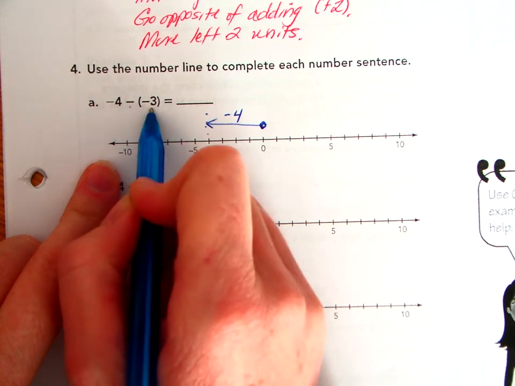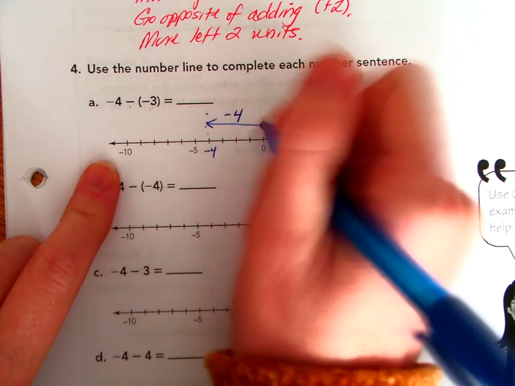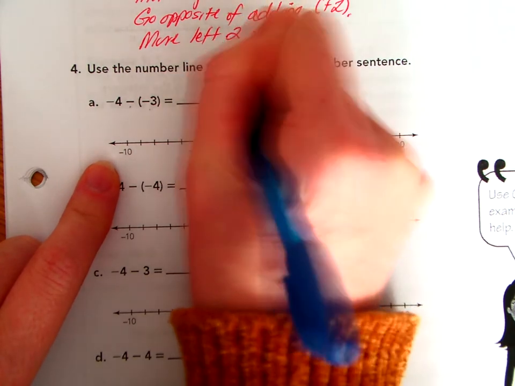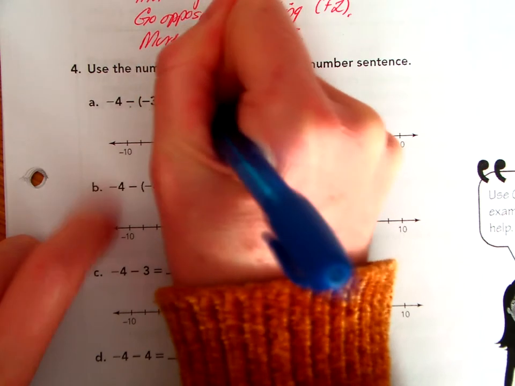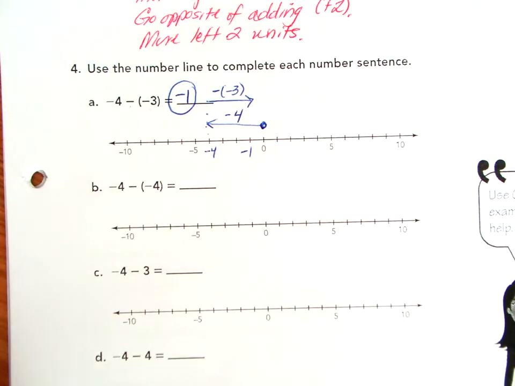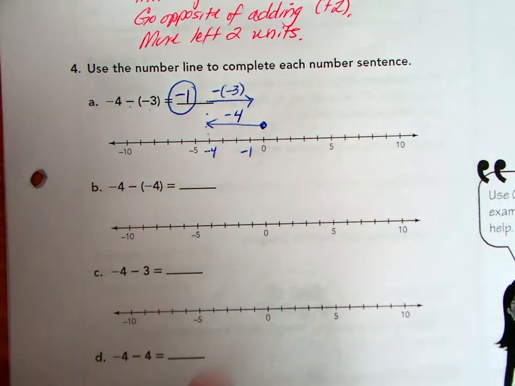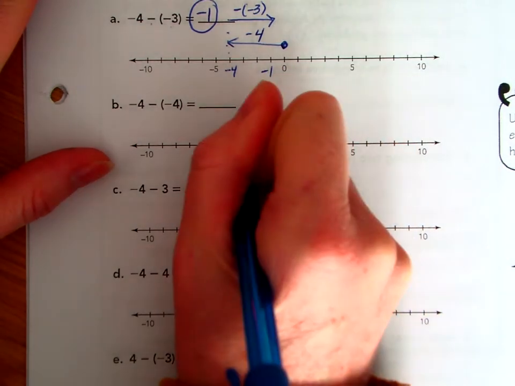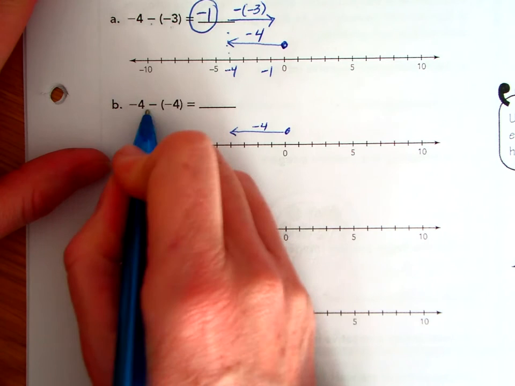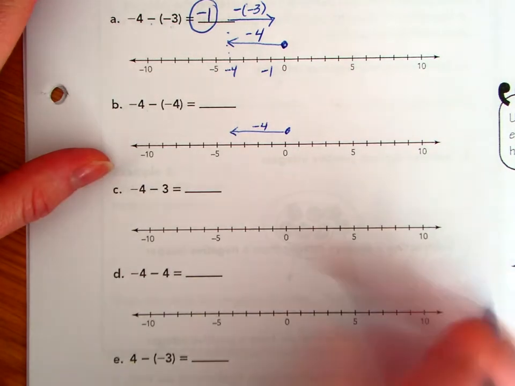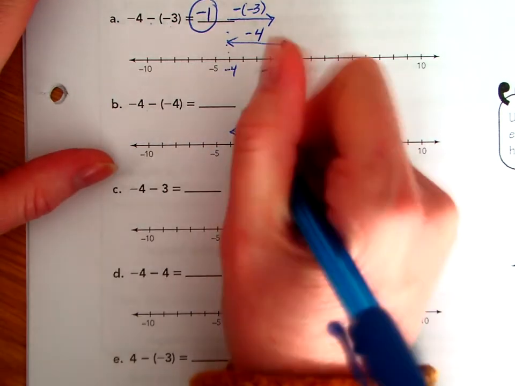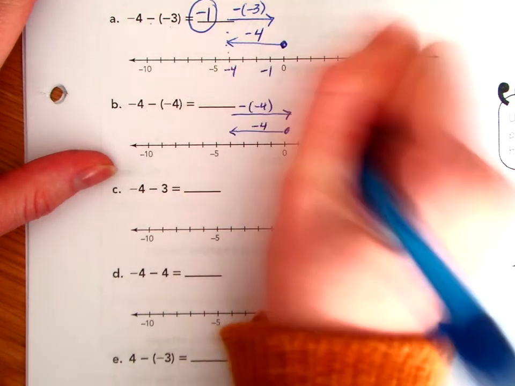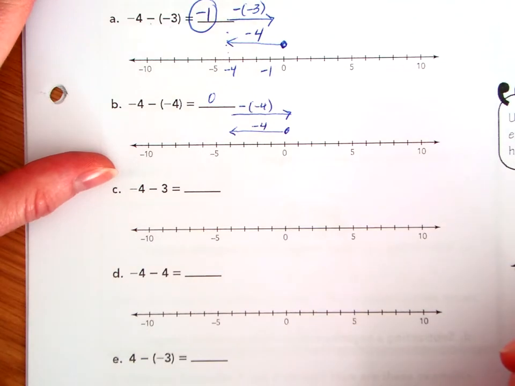Go the opposite of negative 3. Negative 3 would go left, therefore I need to go right. The opposite of going negative 3, which is going to get you negative 1. All right, go left negative 4. Go the opposite of negative 4. Well, another negative 4 would have gone more left, so now I need to go right, the opposite of negative 4. You should land at 0.